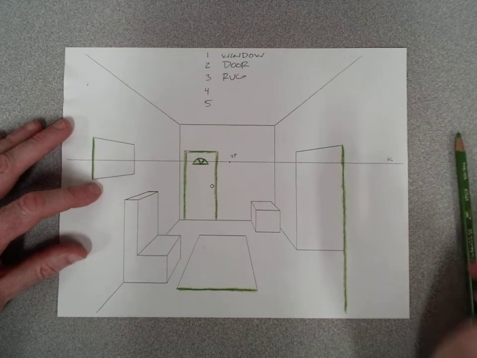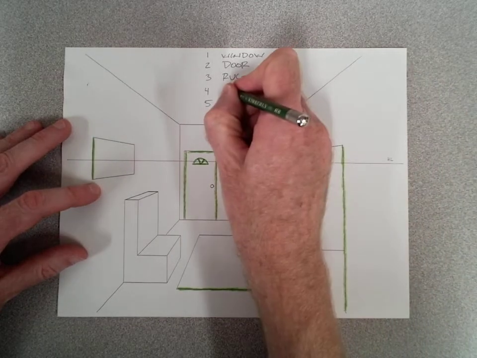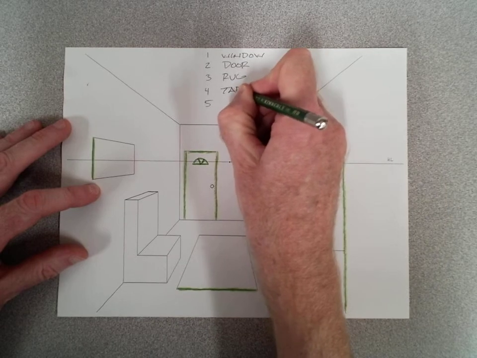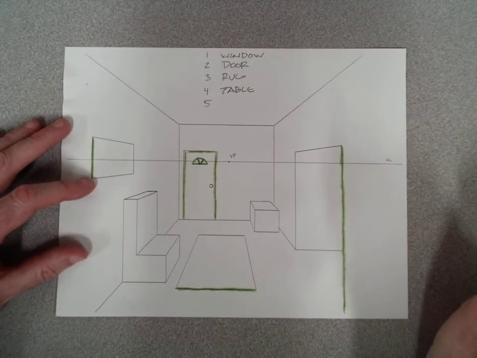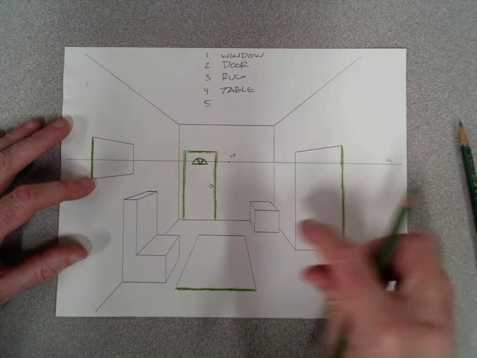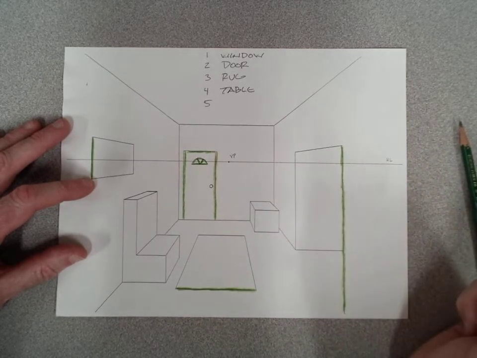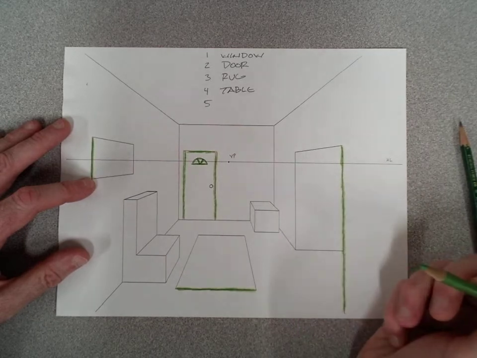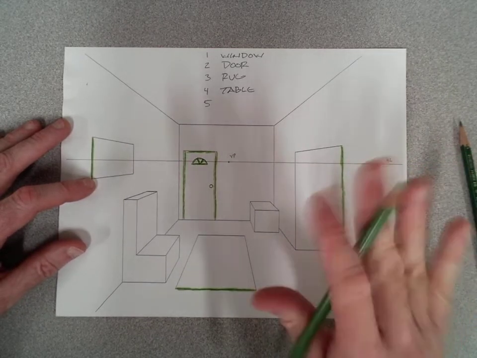The number 4 thing you're going to need is a table, just T-A-B-L-E. Make sure you're getting your list written up here on the ceiling. And it's again, very simple table, just like a square table. So you've got the left side, the top side, front side, and you always draw the part closest to you.